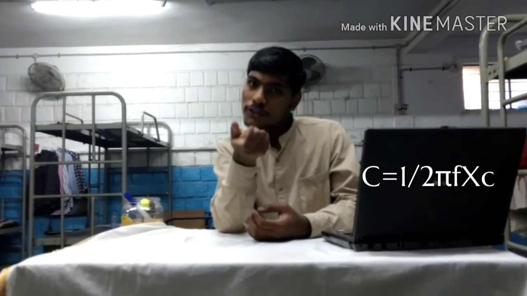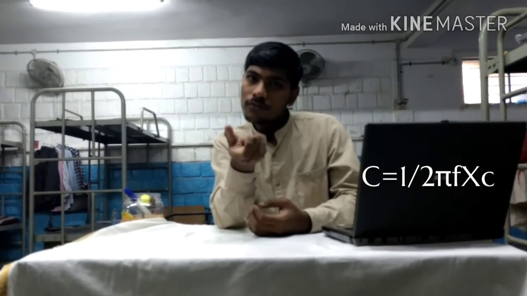Frequency means what happens to your reactance. So Xc is inversely proportional to your frequency. If my operating frequency is 50 Hz, that means it is inversely proportional. As I told, my frequency is inversely proportional to my capacitance, right? Yes, obviously. If my frequency decreases, what happens to my capacitance? It starts increasing, into millifarads, right?